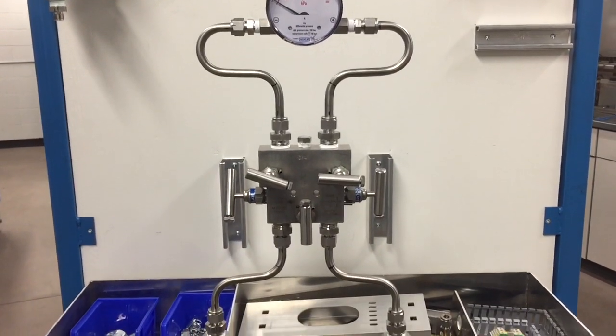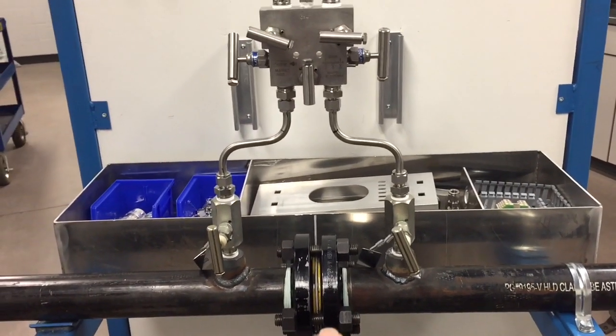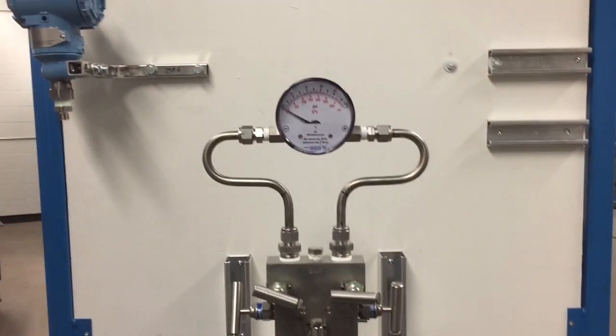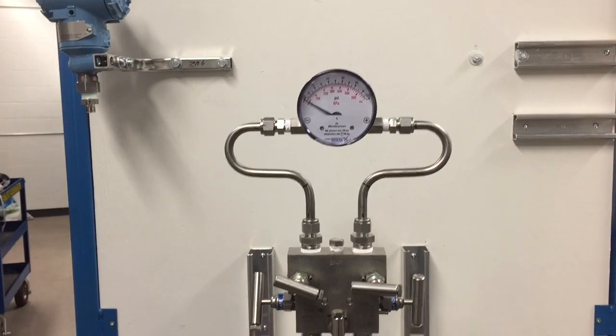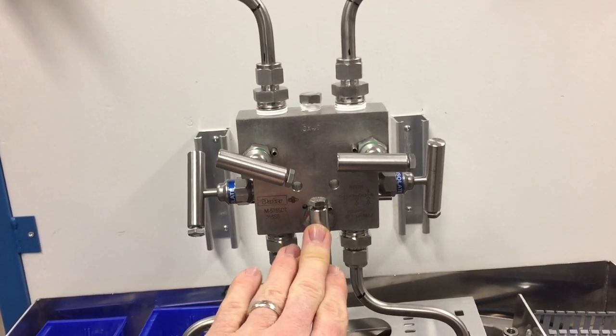Alright, so next up we're going to be hooking up some air here to flow through our 2-inch pipe and see if we can create a differential pressure across the orifice plate we have in the line, to see if our gauge reads a differential pressure. Right now it's sitting at 0. But we need to know how this 5-valve manifold works here.